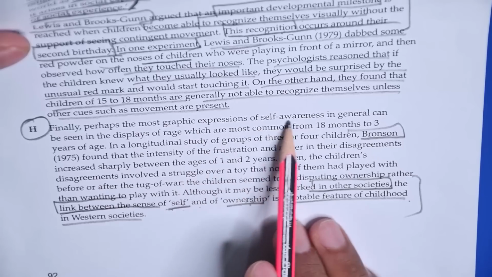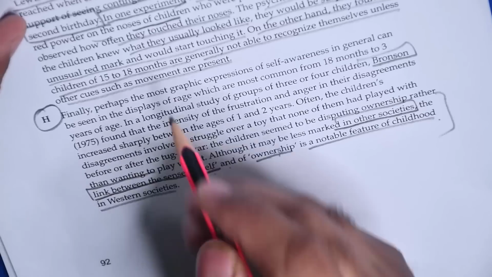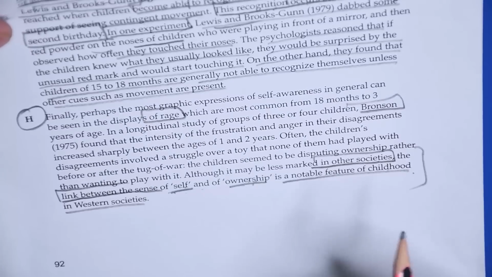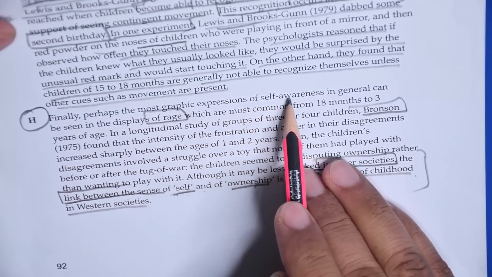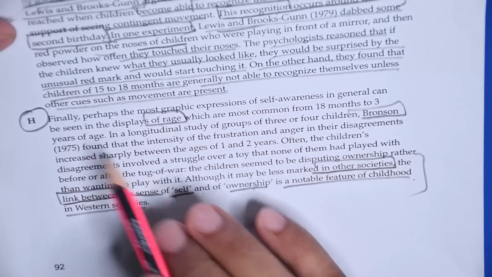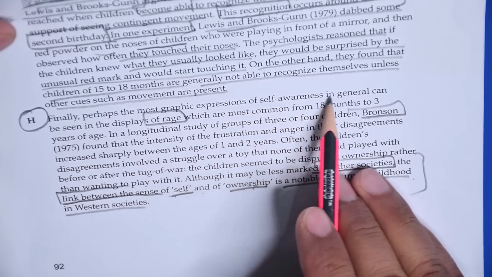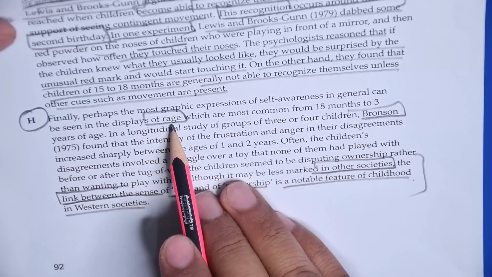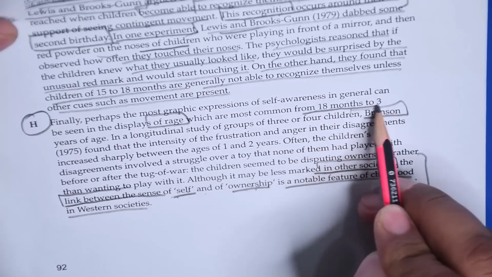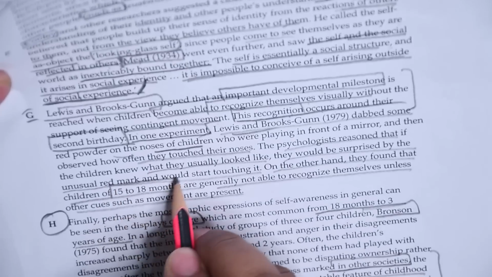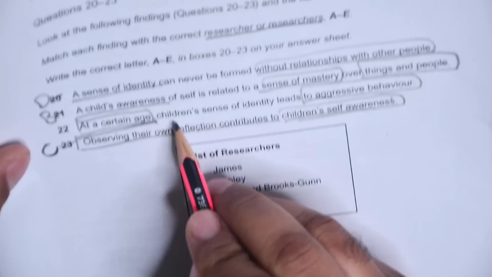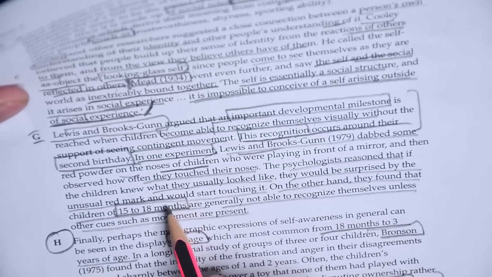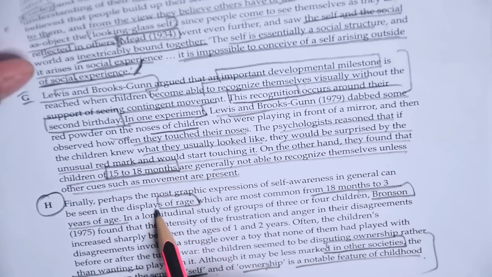Okay, he says perhaps the most graphic expressions of self-awareness in general can be seen in the displays of rage. Wow, aggressive behavior. So you guys can do it through scanning as well. Perhaps the most graphic expressions of self-awareness in general can be seen in the displays of rage, which are most common from 18 months to 3 years of age. For a certain age, they are using 18 months to 3 years, right? Children's sense of identity leads to aggressive behavior, and for aggressive behavior, they are actually using the word rage.